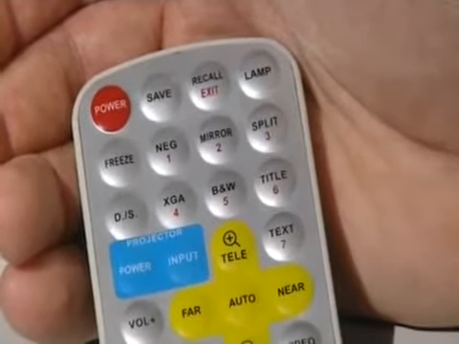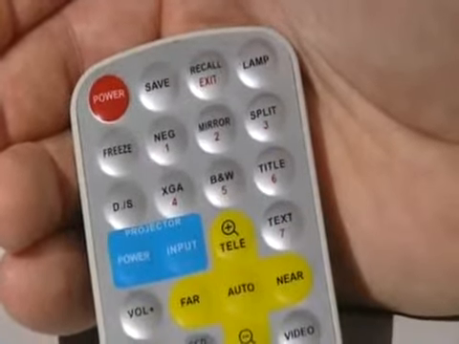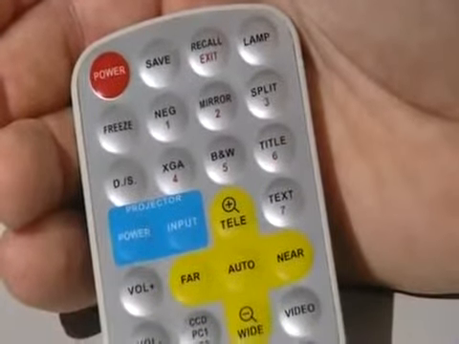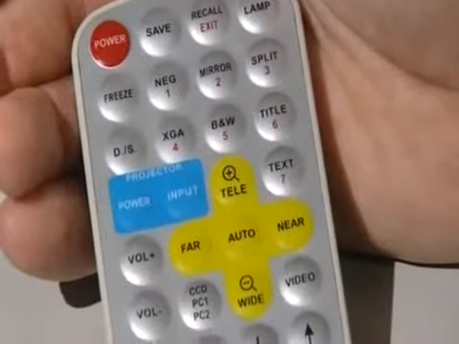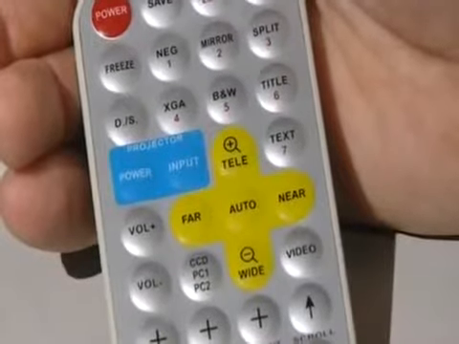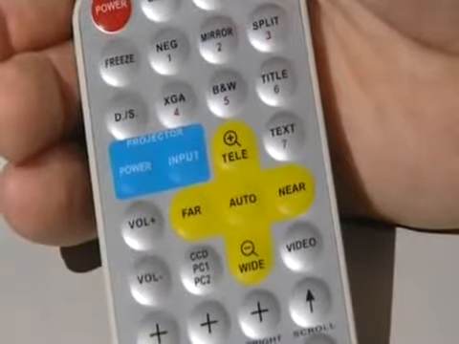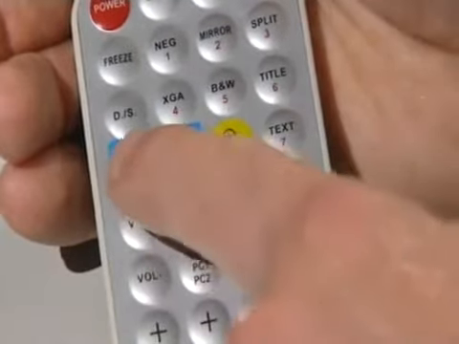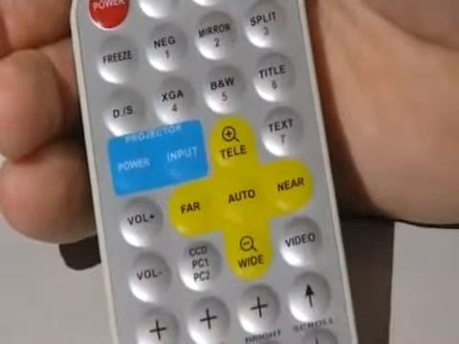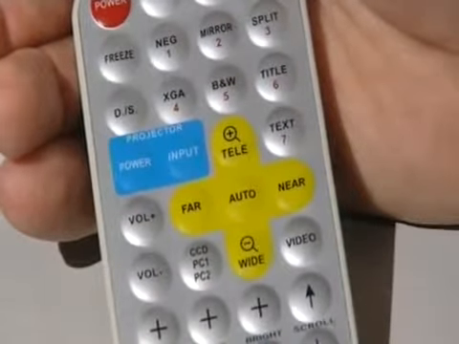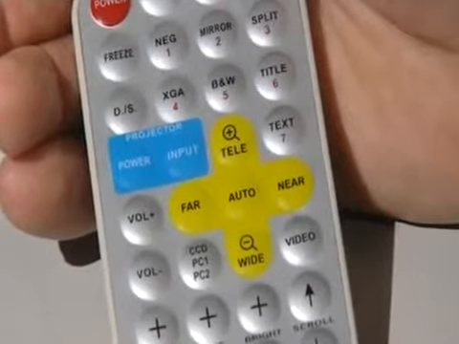Title allows me to grab a line of text and display it along the top edge of the screen that's being projected, so I can show things such as a lesson objective or a key question or key vocabulary. The power and the input button here are used with the RS232 connection so that I can actually control something like a projector.